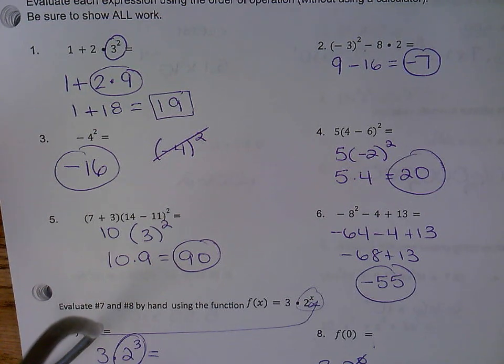Did we get that one okay? Then negative 64 minus 4 plus 13. Which one? Yep, so I do parentheses first. So I would have 10, and then I'd have 3, and then the 3 has to get squared.